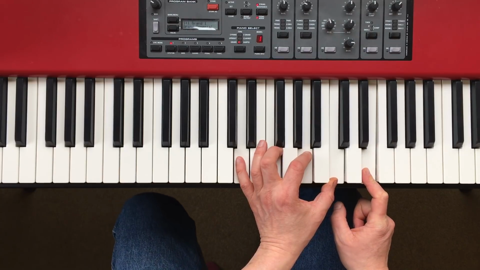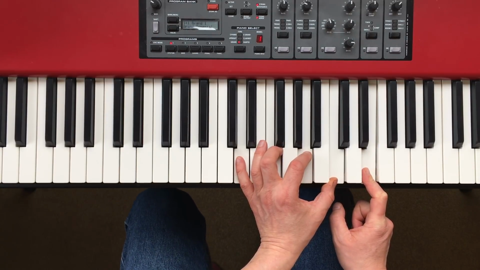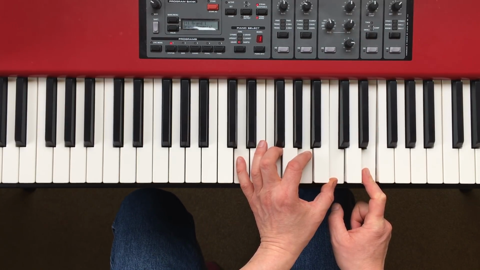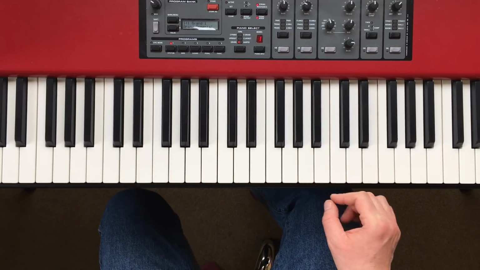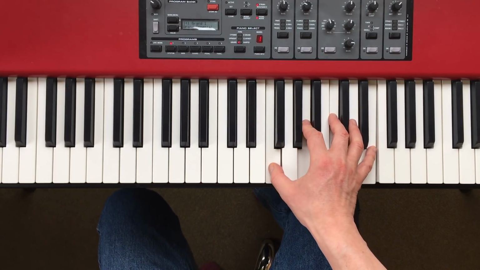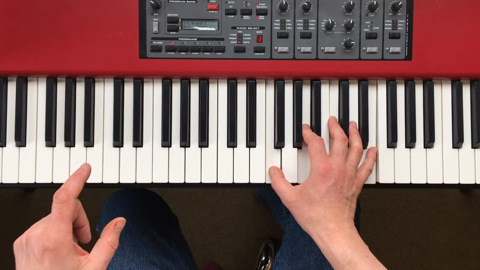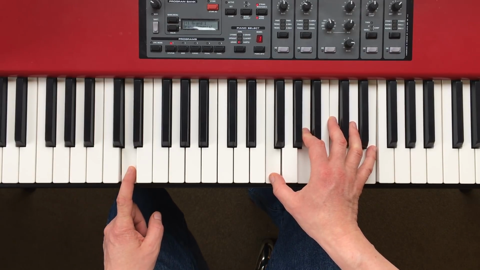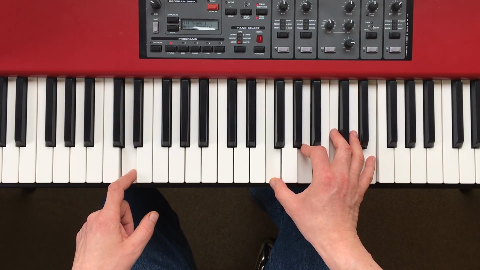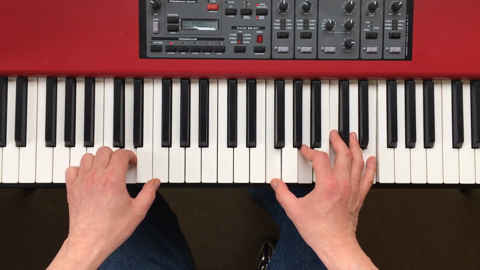Now because that's a 5-note chord, typically we would spread it across 2 hands. It's awkward to play in one hand, and the most common way of doing that would be to play that kind of shape in the right hand, or something like it, with the root of the chord in the left. So D minor 9, and let's run that with the 2-5-1.